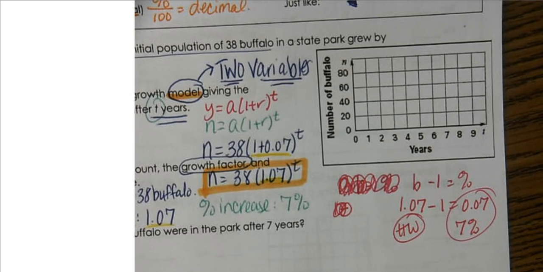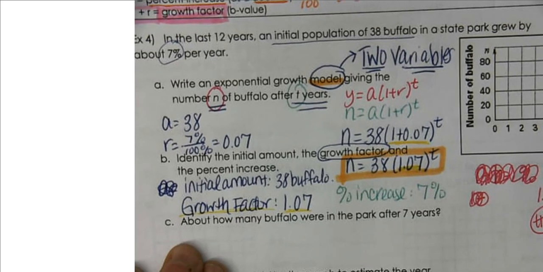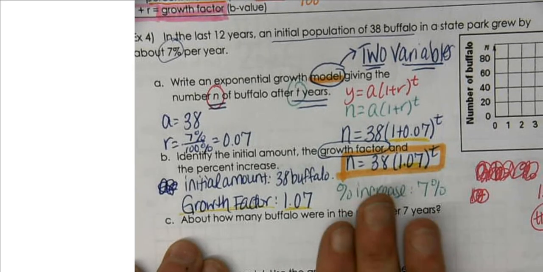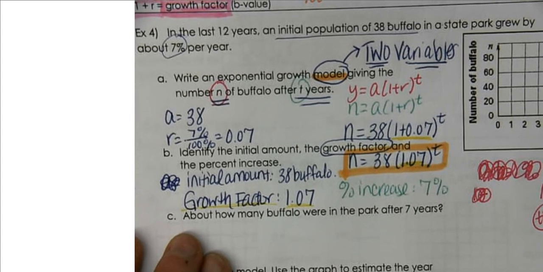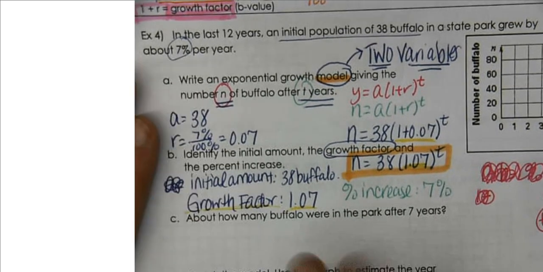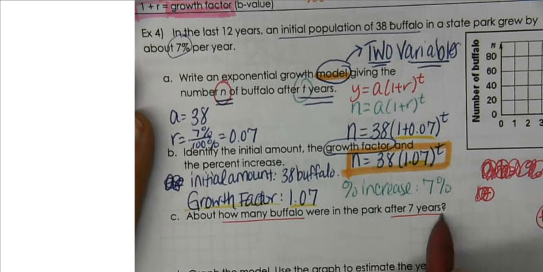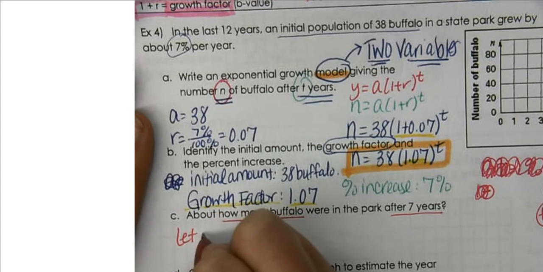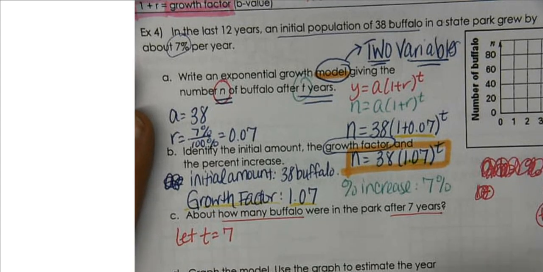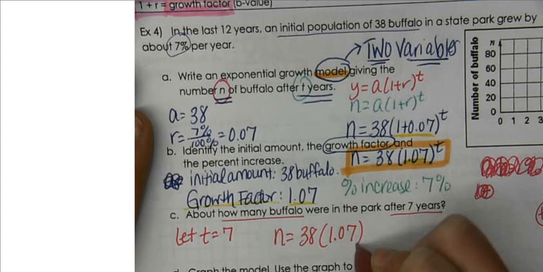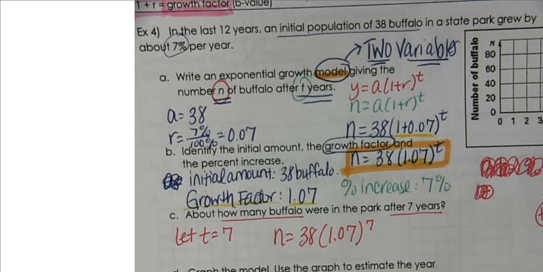So letter C is asking us, about how many buffalo were there in the park after 7 years? So let's go ahead and take a moment to actually graph this function. Or before we do that, we can actually calculate this by hand, and we'll graph in letter D. So about how many buffalo were there in the park after 7 years? What this means is let t equal 7. So I'm going to write N is equal to 38 times 1.07, and I'm going to raise it to the 7th power. So if you need to take a moment really quick to grab yourself a calculator, you are more than welcome to do that.